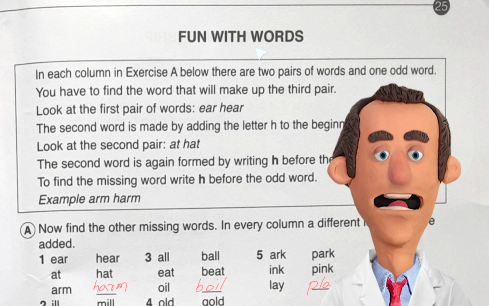So we have done this page today, page number 25, and the topic is fun with words. Next day we will do page number 26 and the topic's name is showing ownership.